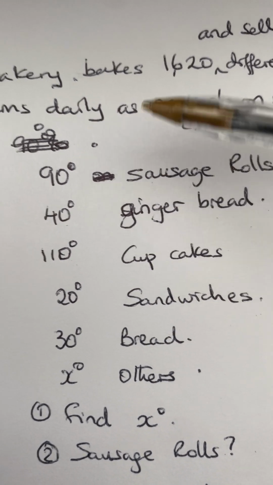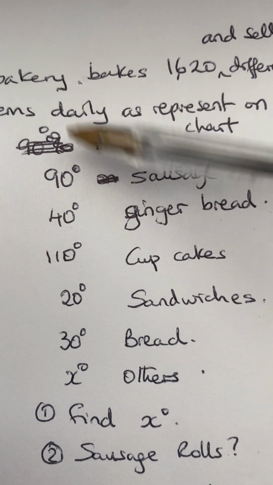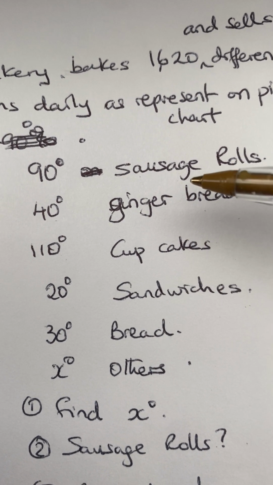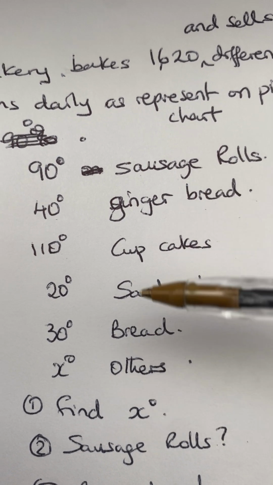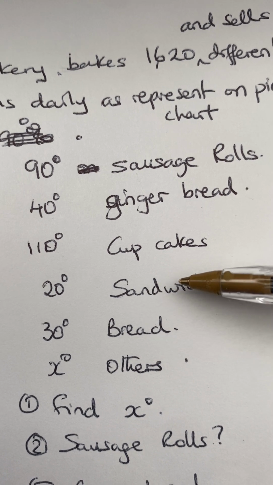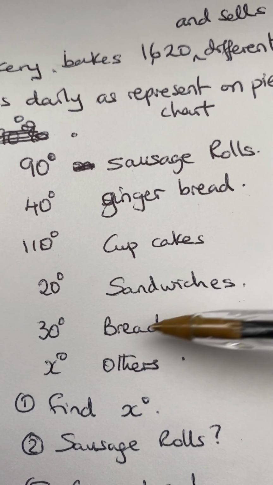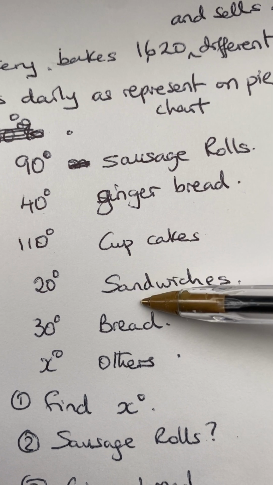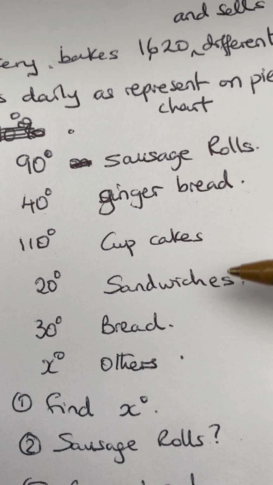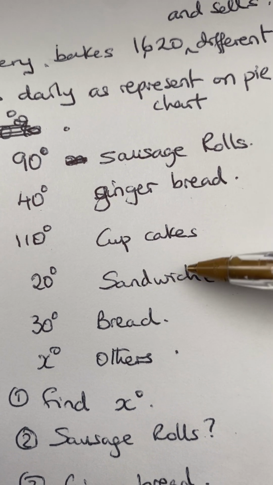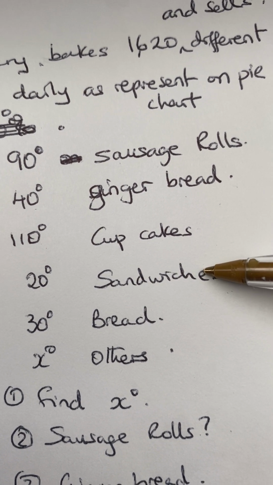And normally people go to bakery to get fresh baked stuff on the day. So if they do a lot of sandwiches, then they are not going to sell them, and maybe the following day people might not want to buy them, and they might end up losing customers.